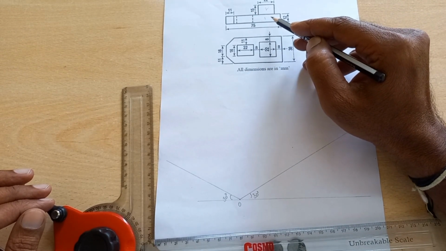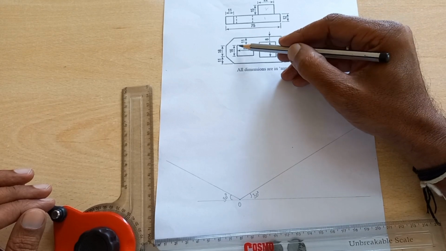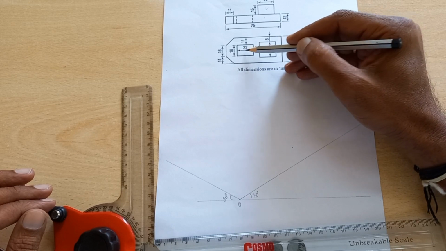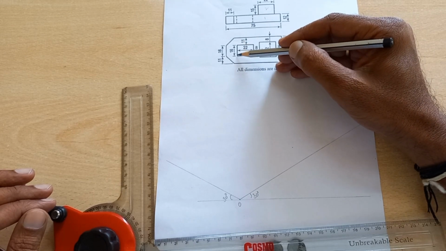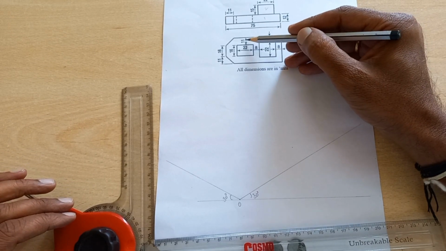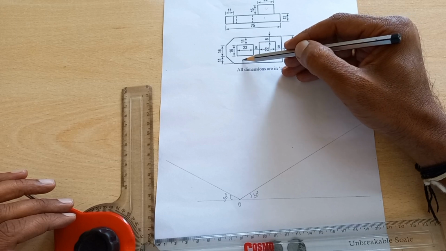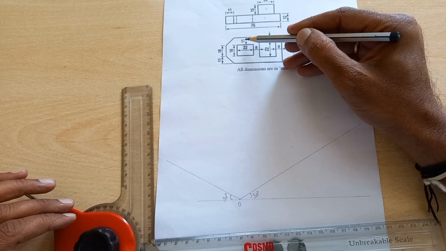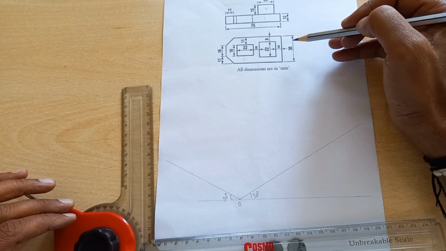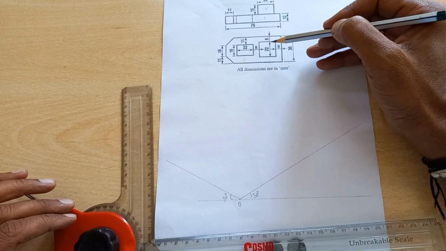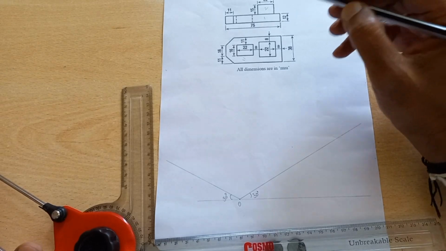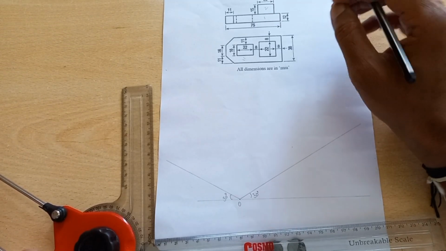Now here you can see a rectangular shape. I am saying it is a rectangle because the length of this one is 22 and the width of this one is 16. It is centrally placed because this side is 11 and the other side will also be 11. So 11 plus 11 is 22, plus 16 is 38. Like this, you have to confirm that this particular hole and this particular block are centrally placed on the base plate. Now, first of all, you have to construct the base plate.